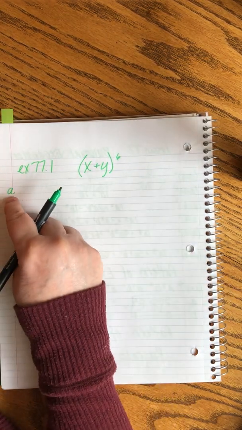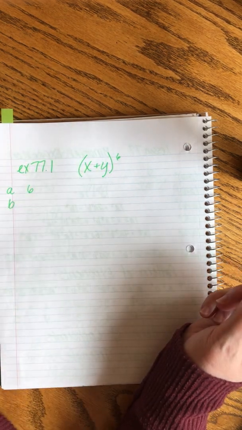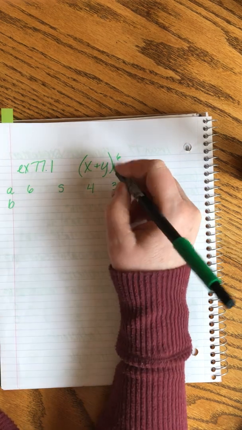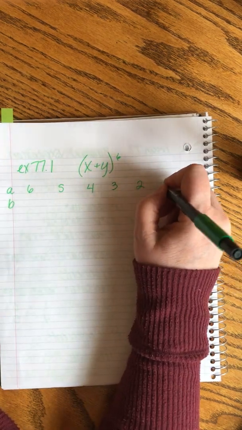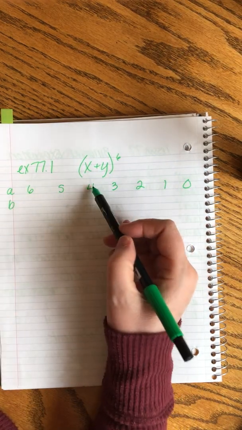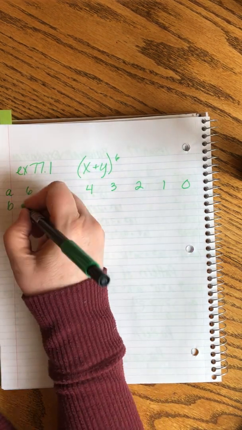In the first term, if we're raising it to the 6th power, a is going to have a 6. Then it's going to go down with every expansion, right? And we know we should have 7 terms. 1, 2, 3, 4, 5, 6, 7. Perfect. Now we know that the b is going up.